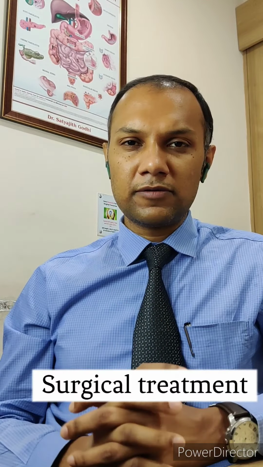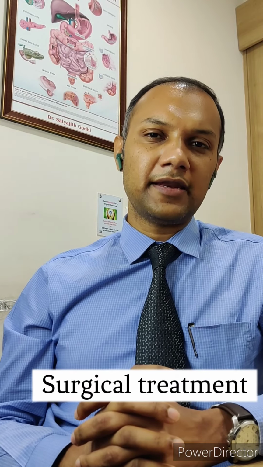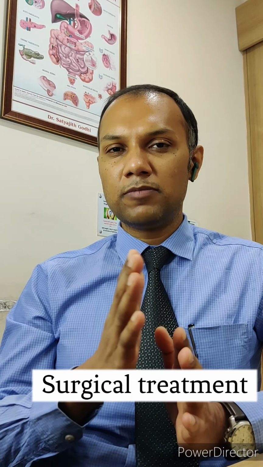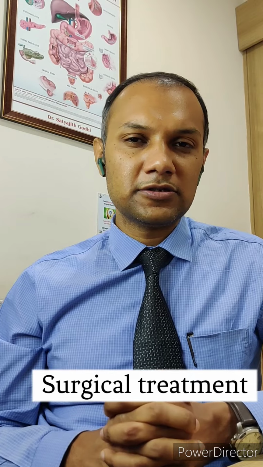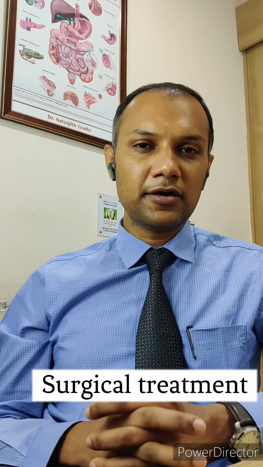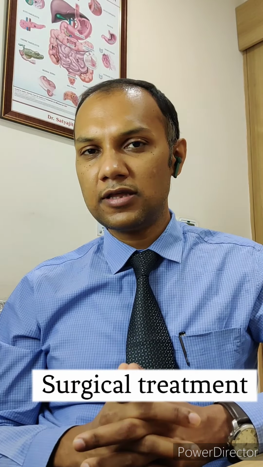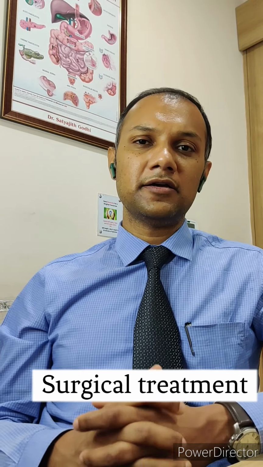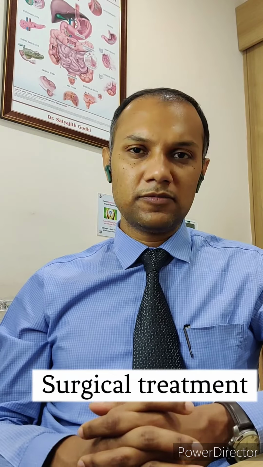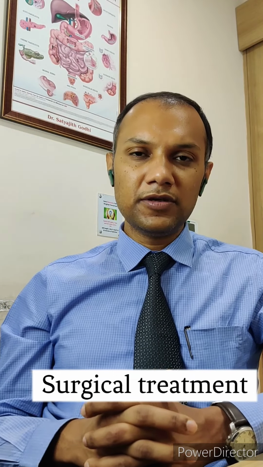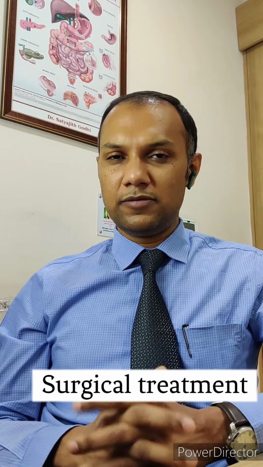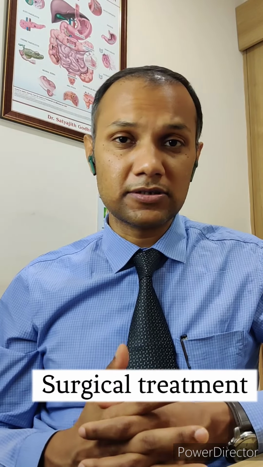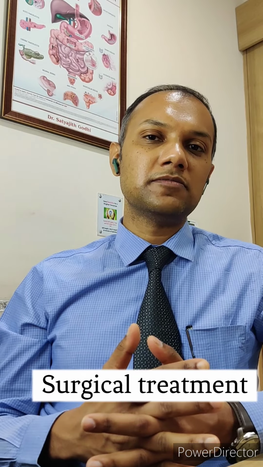So surgical treatment for fissure is mainly directed towards relieving this spasm. The muscle that is responsible is called the internal anal sphincter. It is a muscle that surrounds the anal verge. It is an involuntary muscle, and in order to relieve the spasm during surgery, we release this muscle. We partially cut this muscle. That in turn makes the muscle weak, and the spasm goes away.